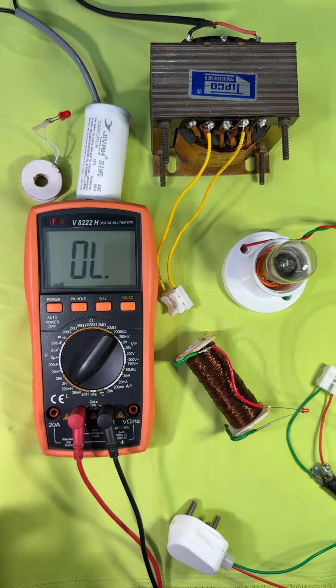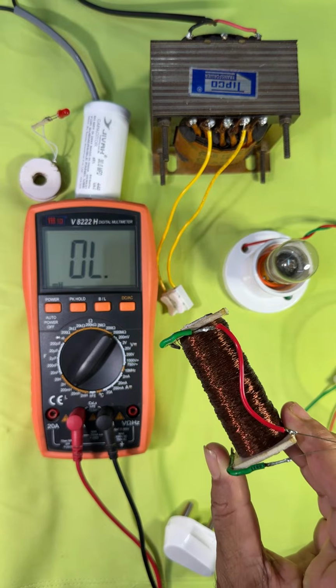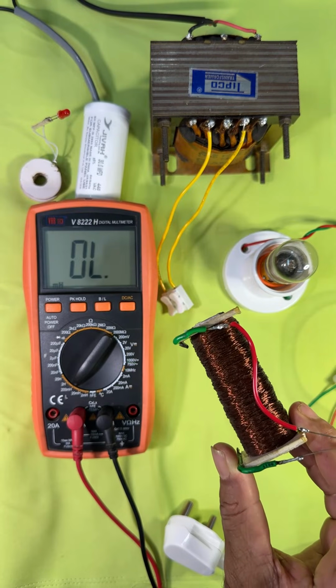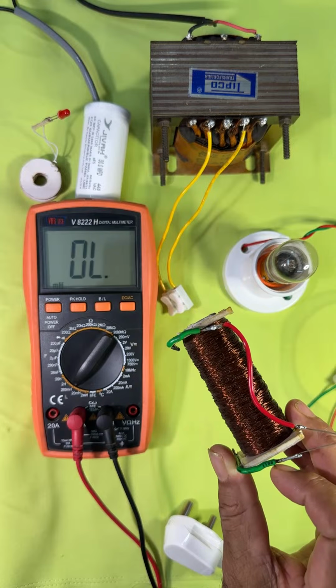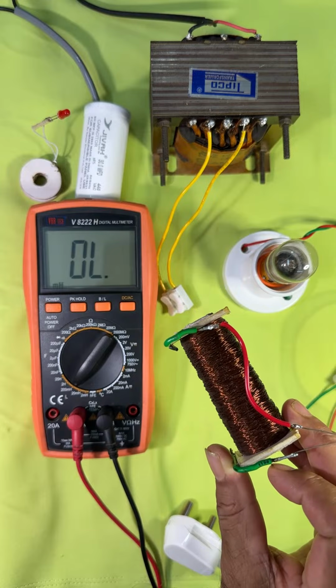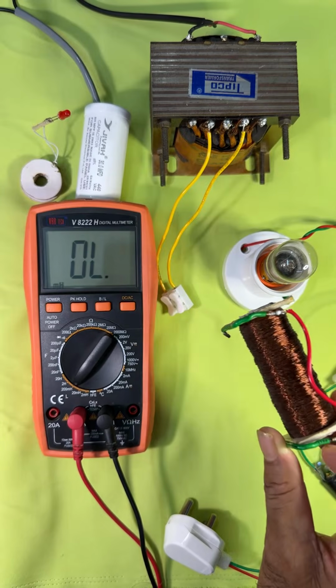$15.6 because this is thin wire. So more number of turns are available here, and I have already told you the inductance value depends mostly upon the number of turns present on the coil or solenoid.